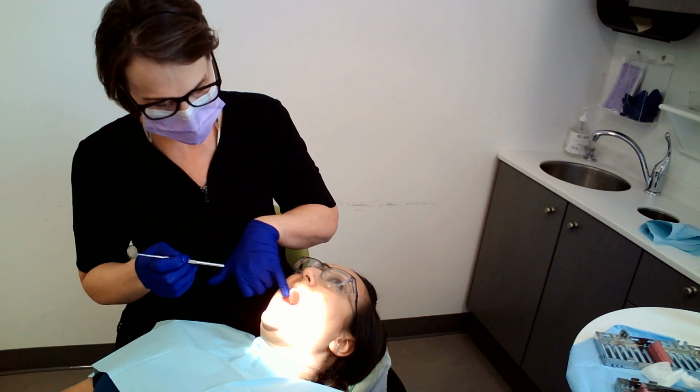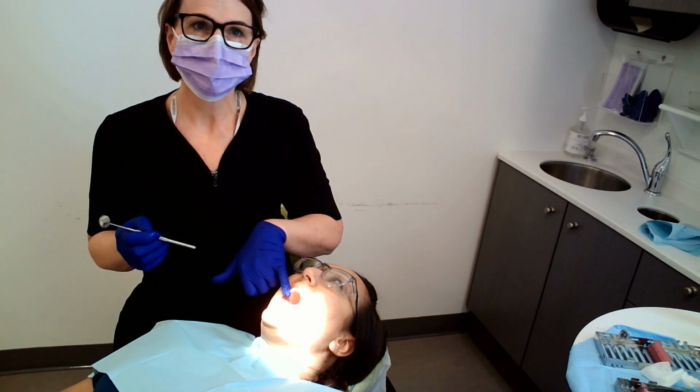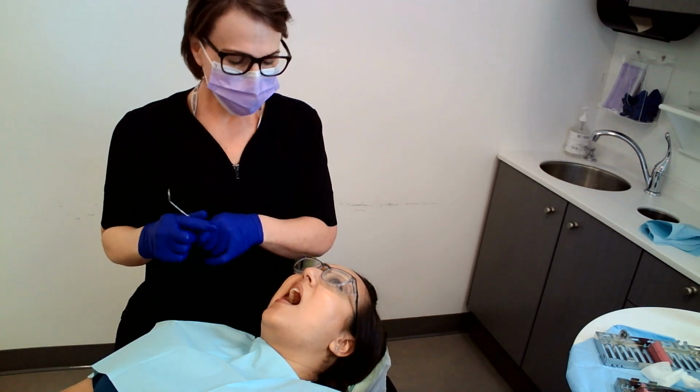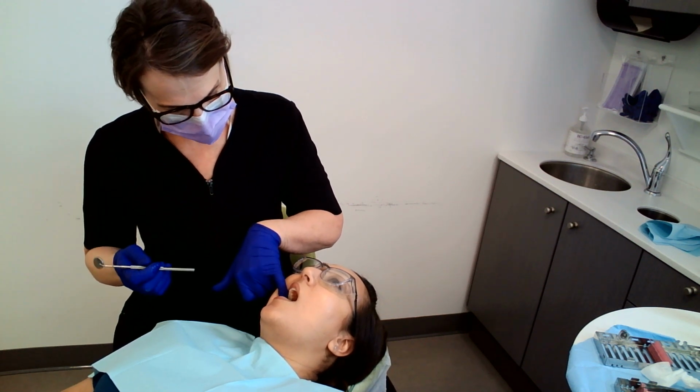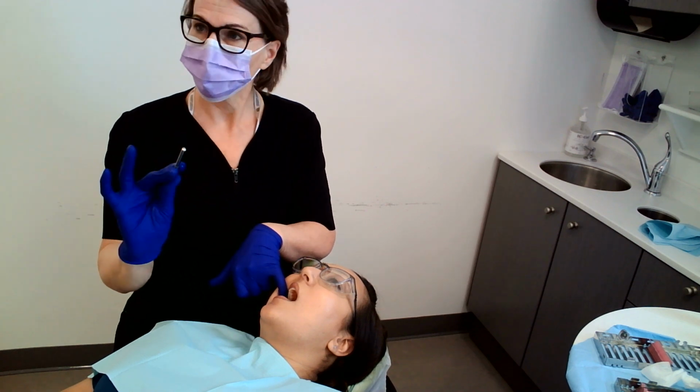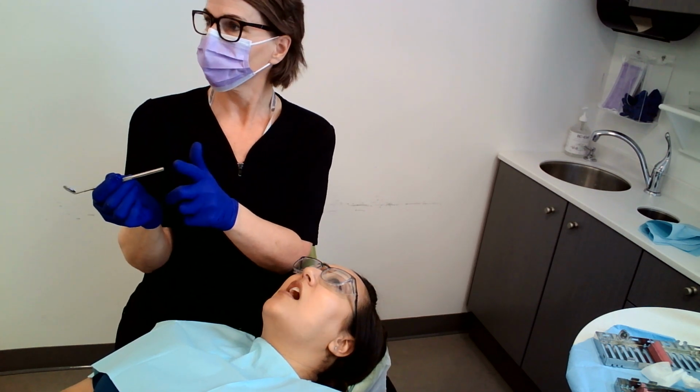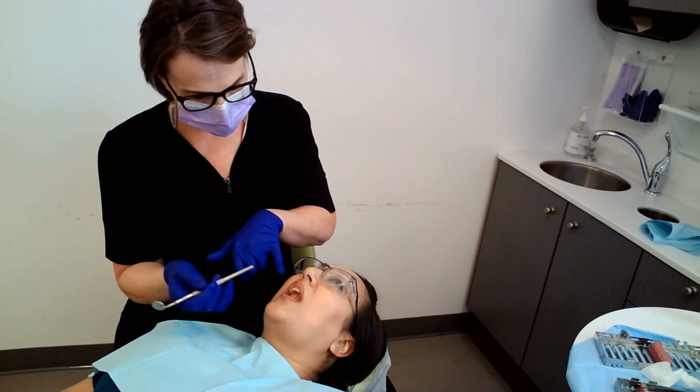So I'm going to start up on the top. This is sort of our non-suspect area. We've now come down onto the bottom. So I'm just going to tap on a couple teeth here. I'm going to use the back of my mirror. The metal handle is going to be a nice percussion instrument.